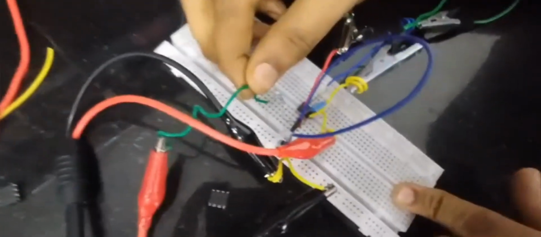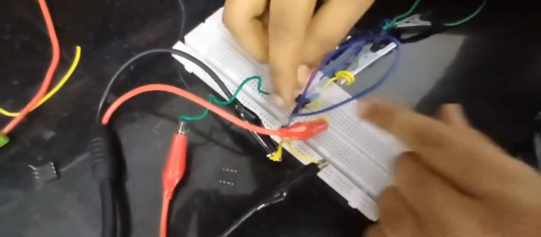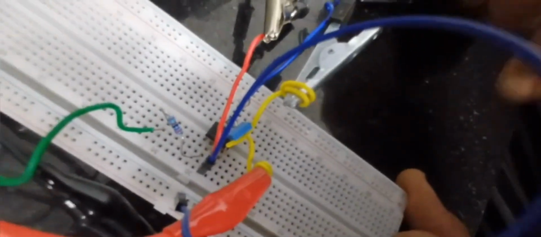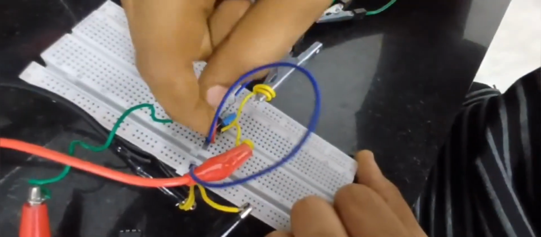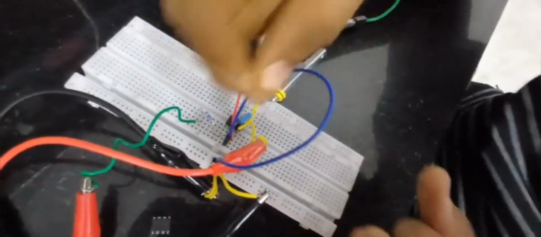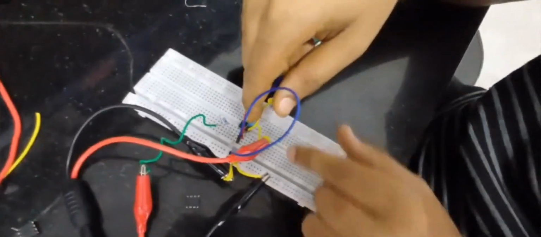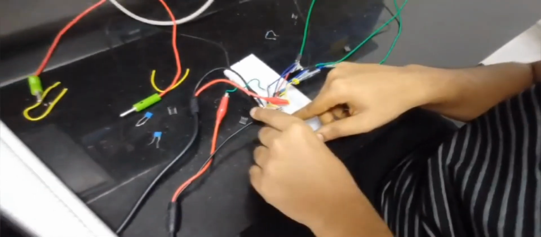We gave the input to the resistor and connected it to the second pin of the op amp, and we connected a resistor across pins 2 and 6. We took the output from the 6th pin and connected the other terminal to the ground, and we got the output.